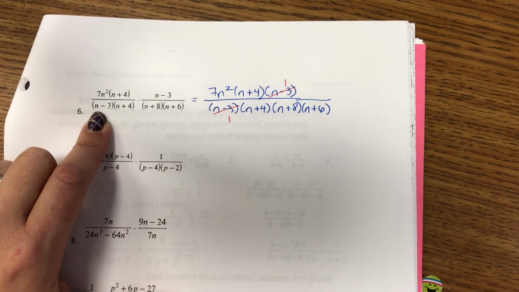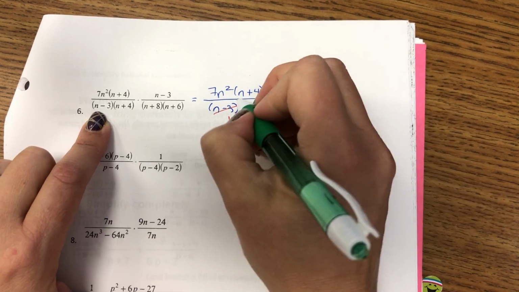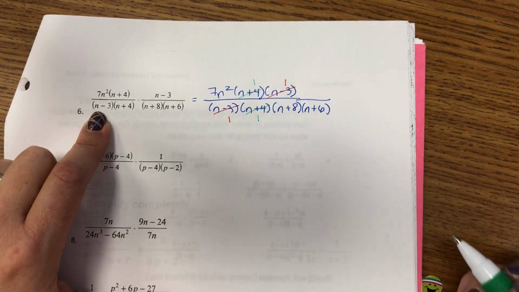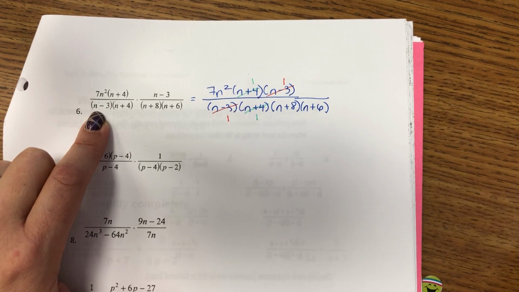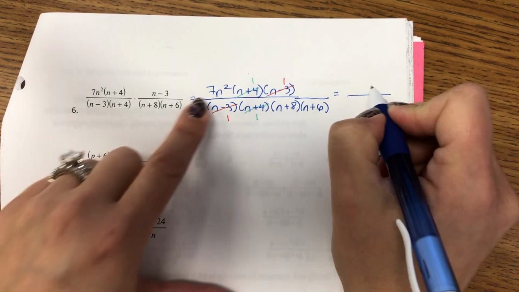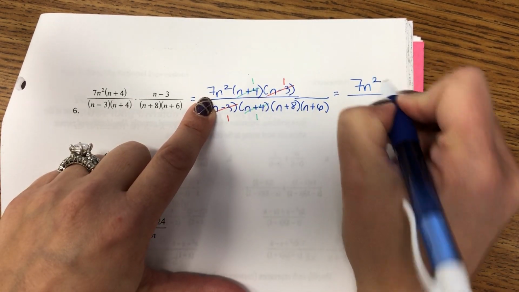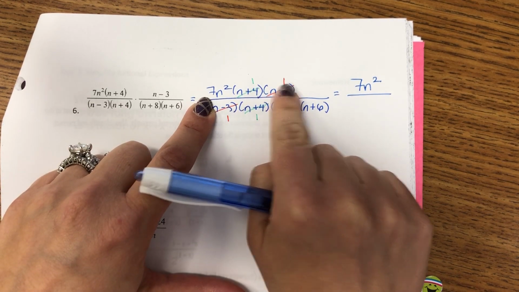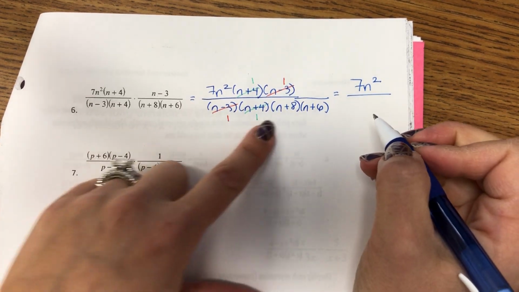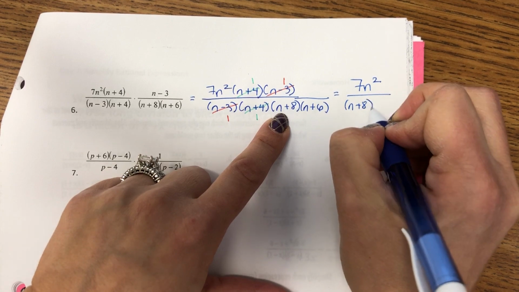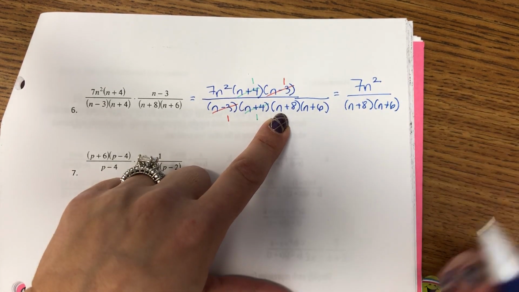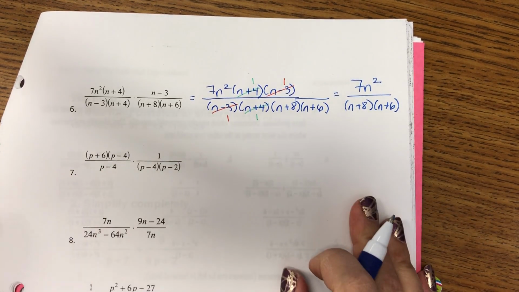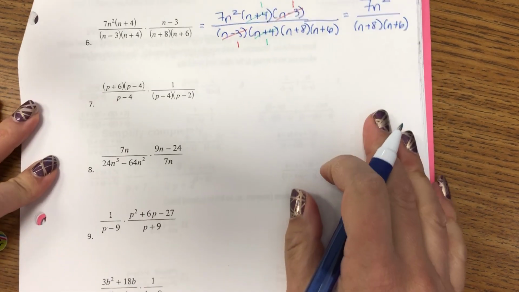Let me get another color. N plus 4 divided by itself is 1. And then nothing else matches. So our numerator, we're left with 7n squared times 1 times 1. So that's just 7n squared. And then these two binomials left in the denominator. Okay, so let's try 7.